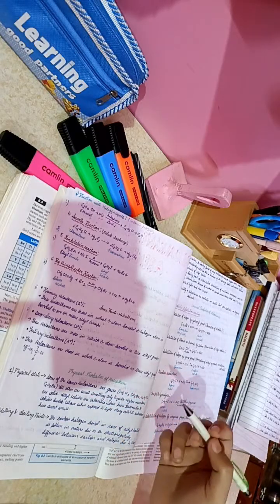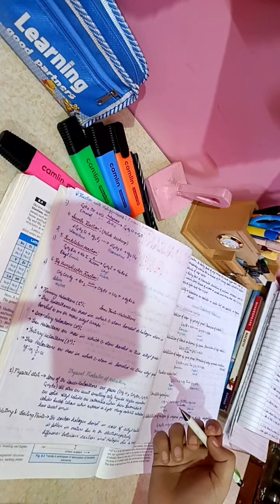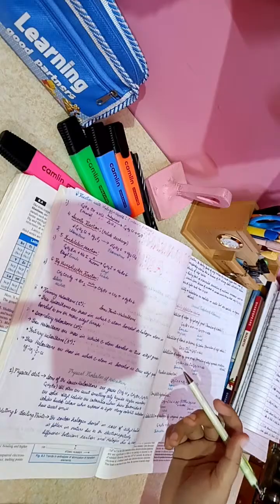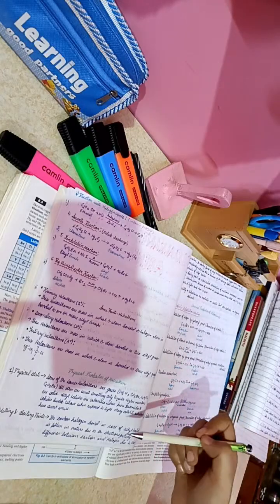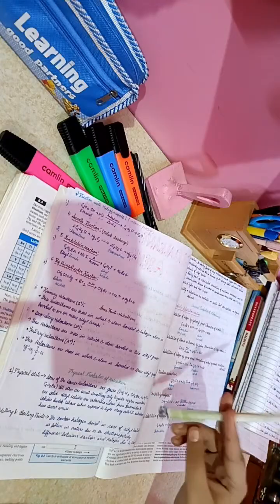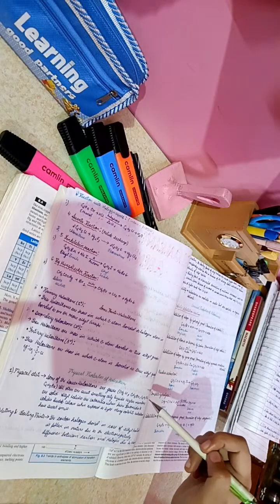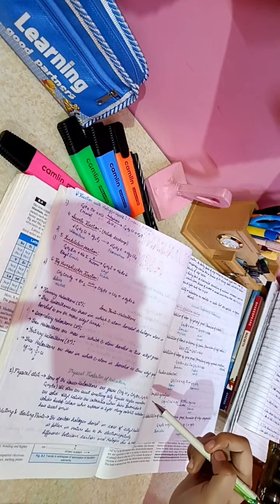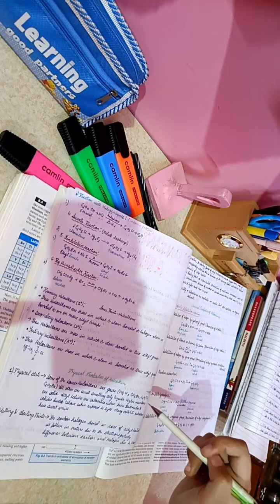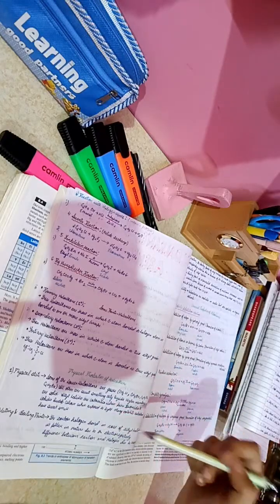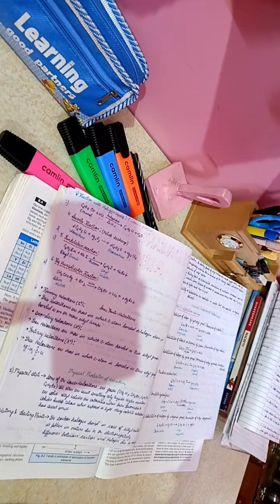Melting and boiling point. The carbon halogen bond in alkyl halides is polar in nature due to the electronegativity difference between carbon and halogen.